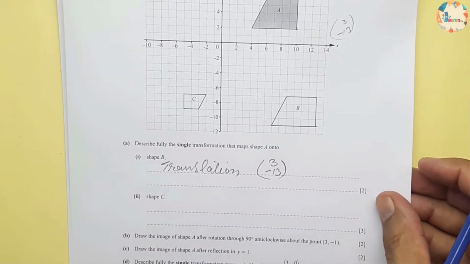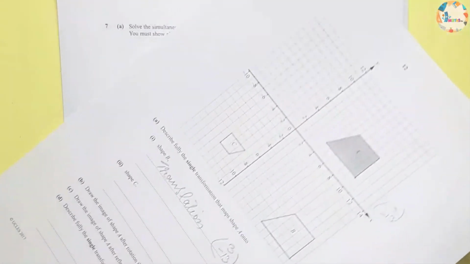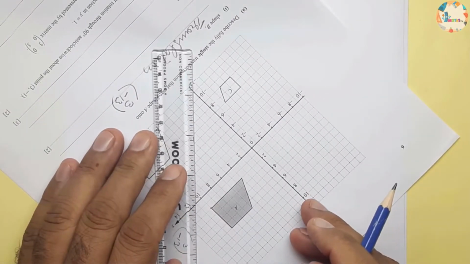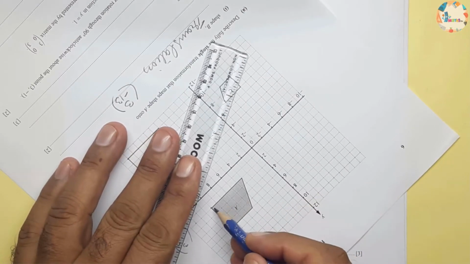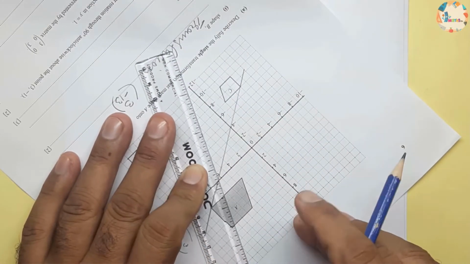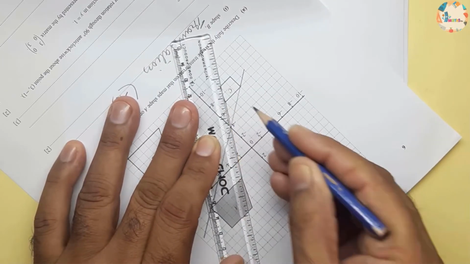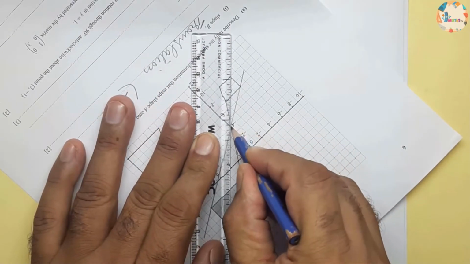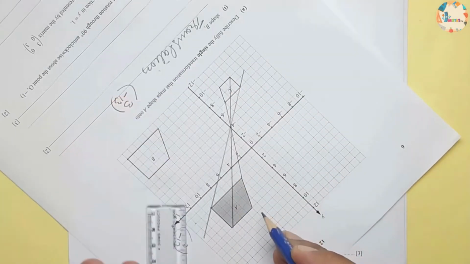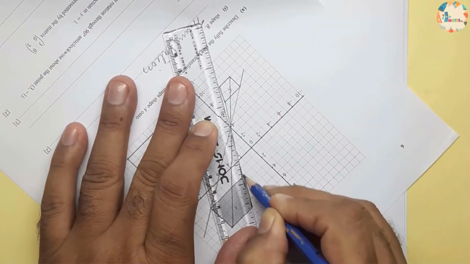Then shape C, A onto C. For A onto C we have to draw the lines for the transformation. We can join this corner with this corner, like this. Then we join this with this one, and we get this point as the center. We can join the other corners as well like this. Only this is remaining, so we can join this as well.